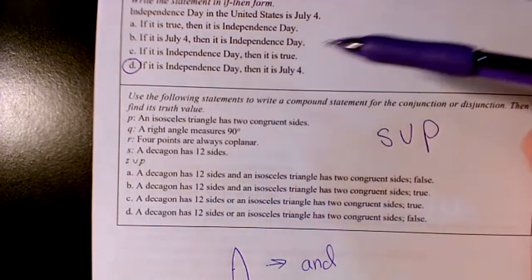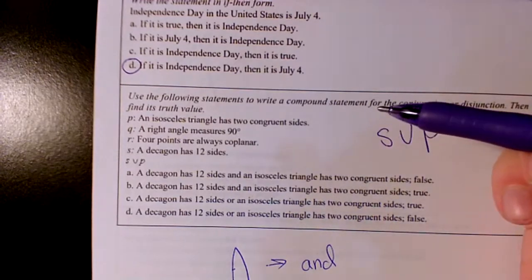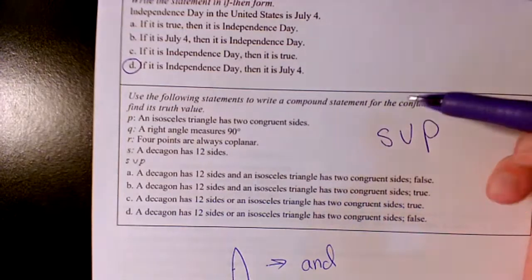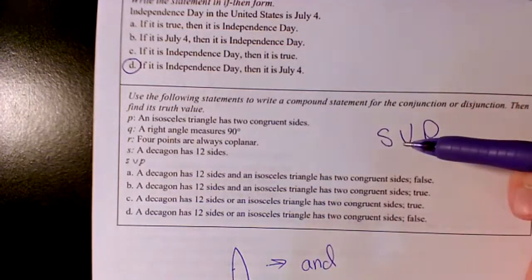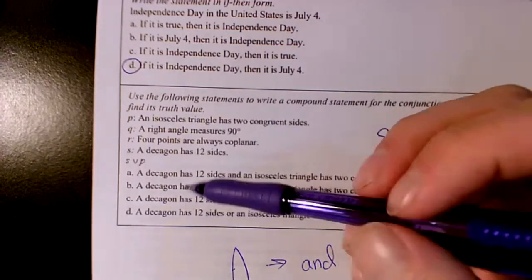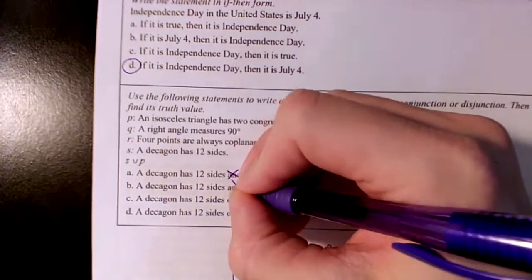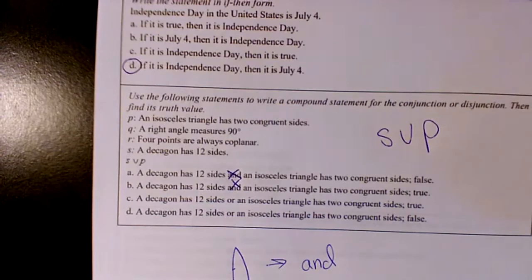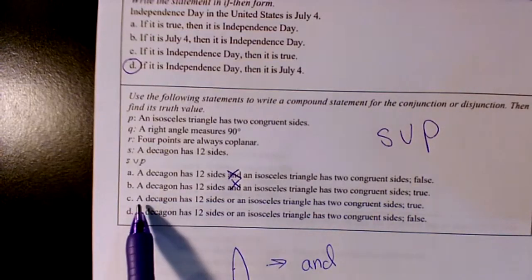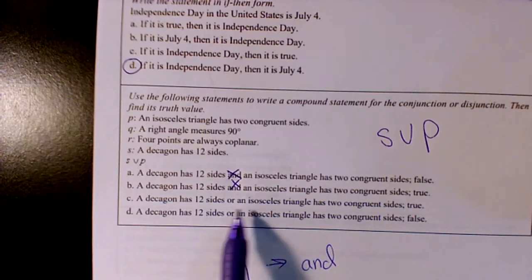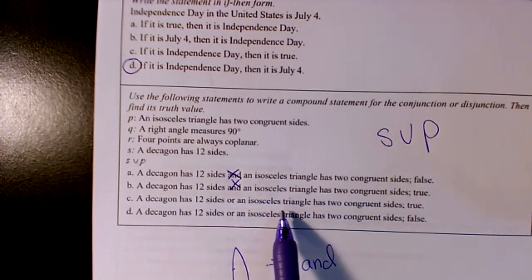A decagon has 12 sides, or an isosceles triangle has 2 congruent sides. It's not the ones with and, so that takes care of those two.